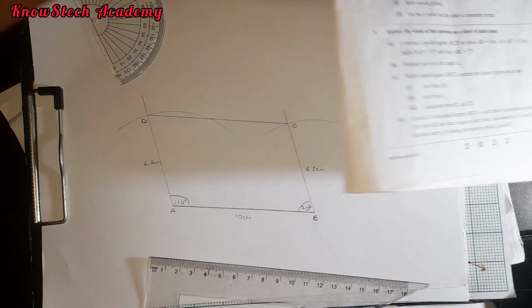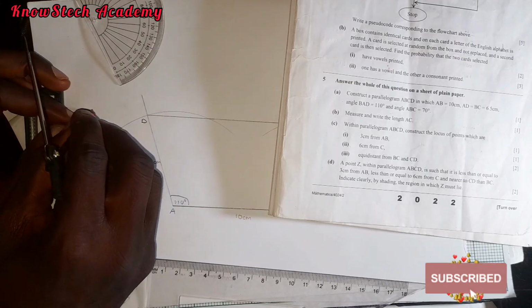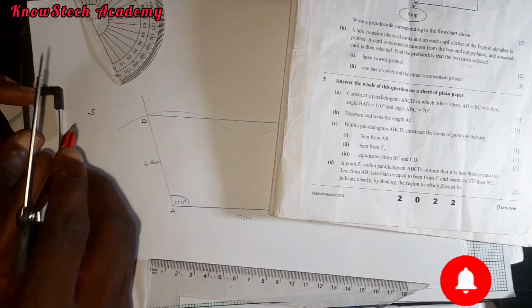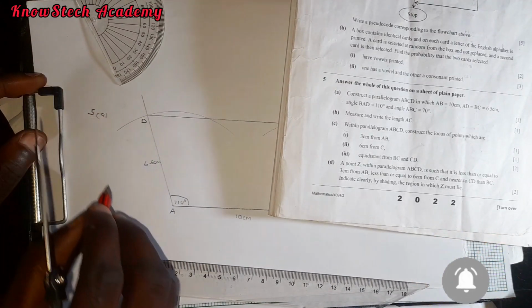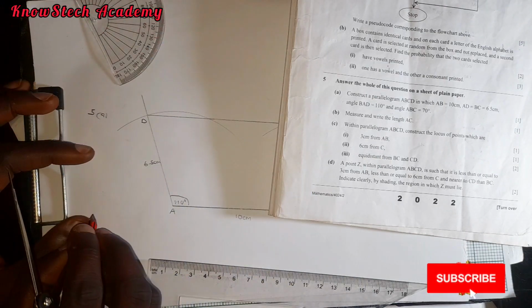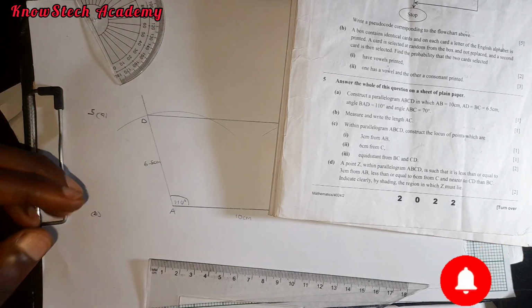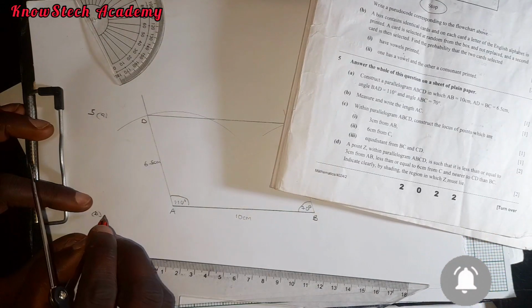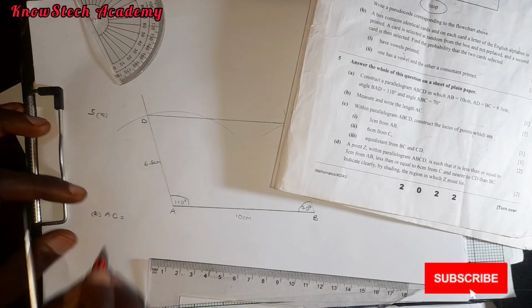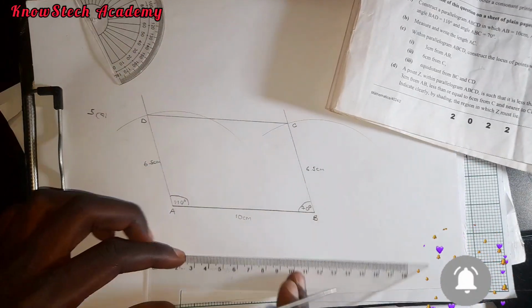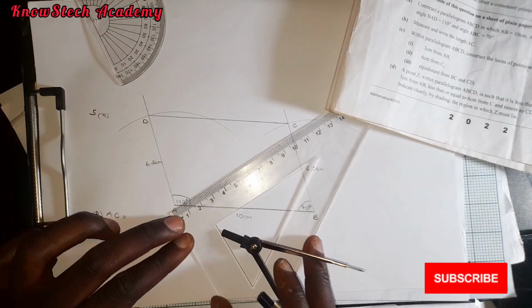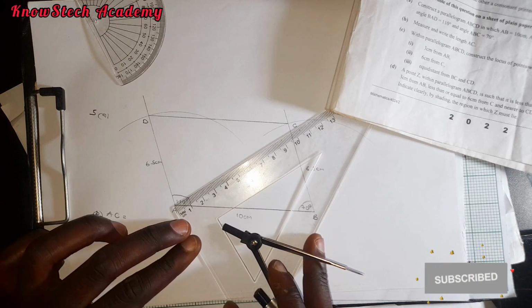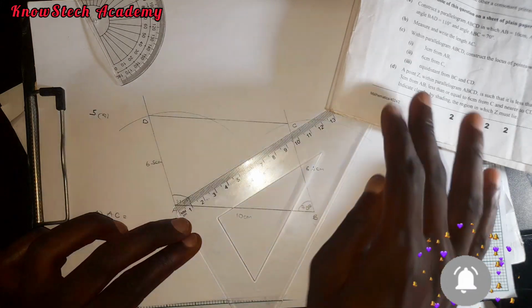Now the next question, so this is question 5A. Then B, we are asked to measure AC. So measuring AC, we'll just use our ruler. So this is 0.